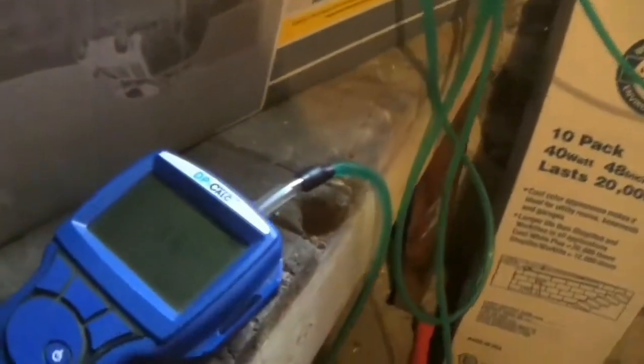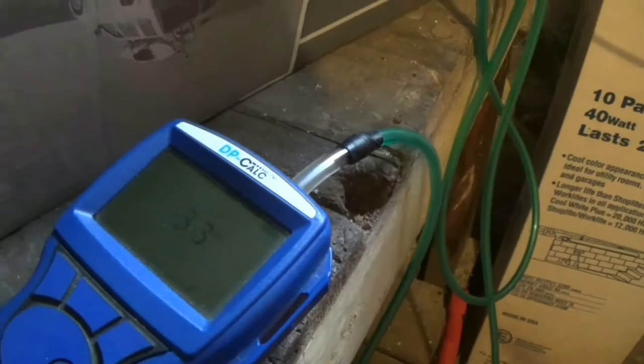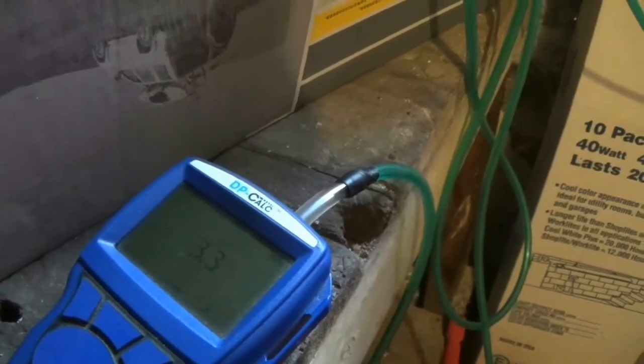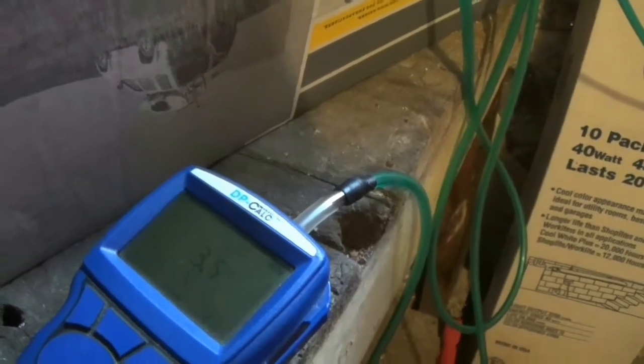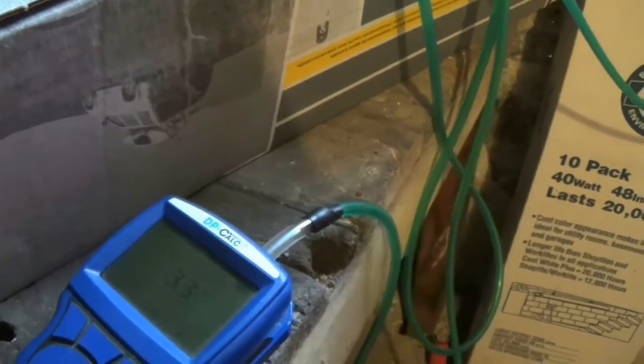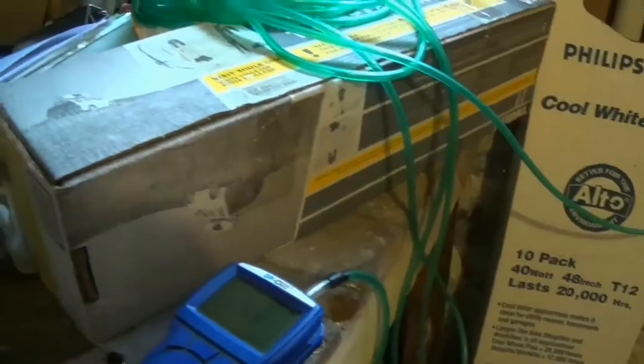Sometimes it bounces around a little bit because it's windy, but I've been watching it. It's been getting anywhere between this -3.3 and about -4.6. So I kind of take an average in my head and I go, all right, -3.8. So I'm going to write that number down.